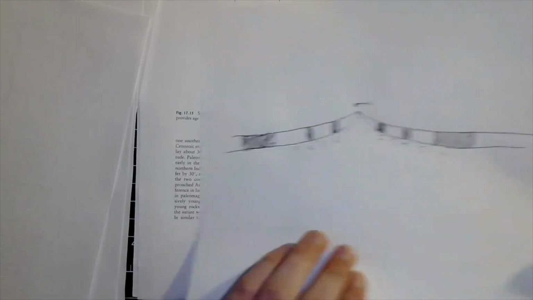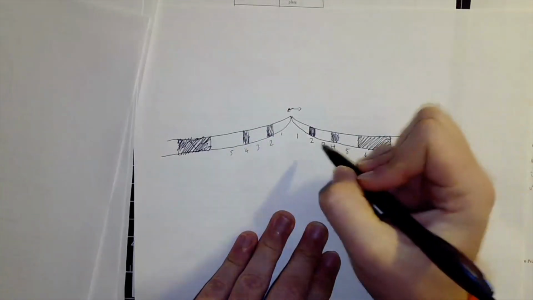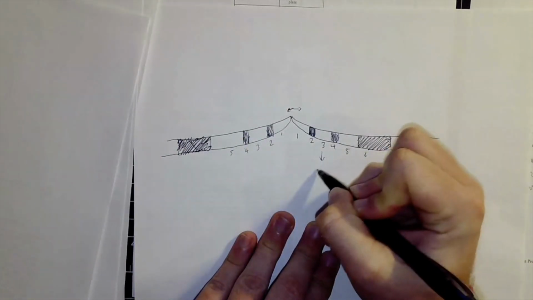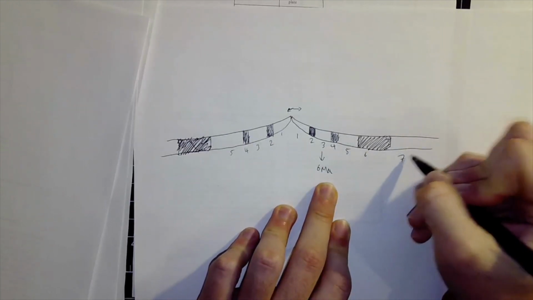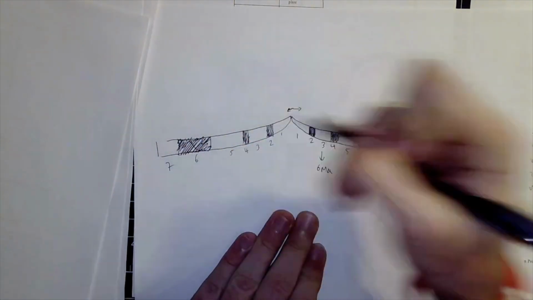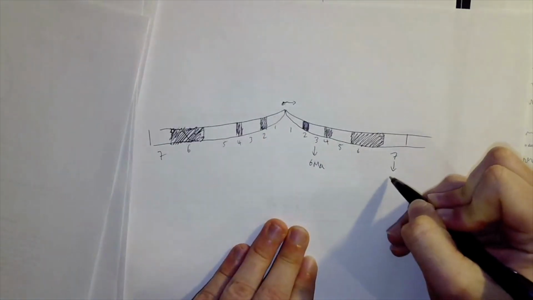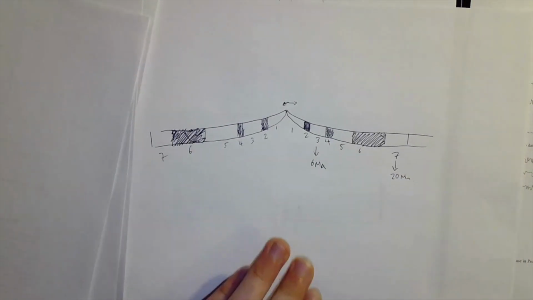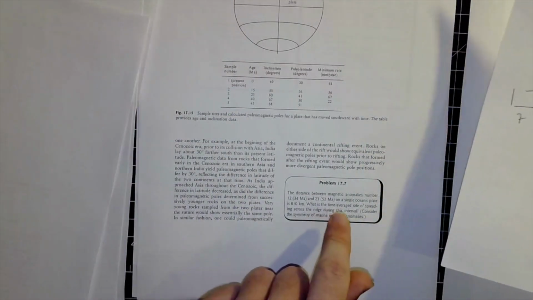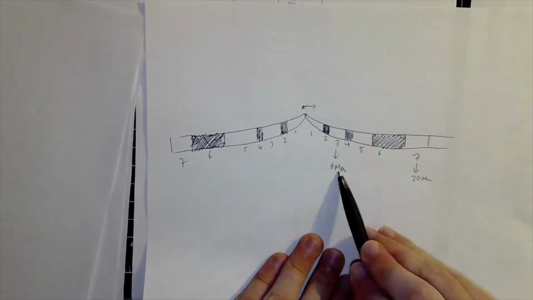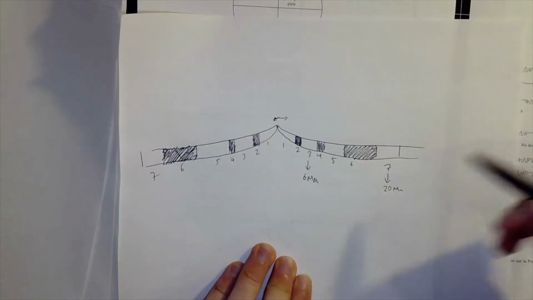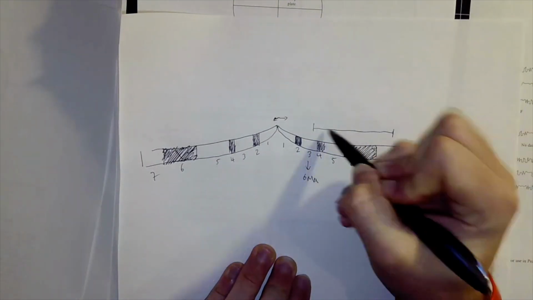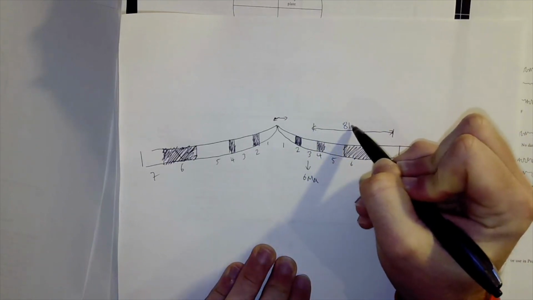So let's just do something similar. We'll say that anomaly 3 here is 6 MA, the rocks at anomaly 3, and at 7 out here, the rocks are 20 MA. I'm just making up different numbers. The idea is that the measurement we've been given is that the two anomalies on a single oceanic plate, that's why I've drawn them both on the same oceanic plate, not the other one, they are 810 kilometers apart. So this distance is 810 kilometers.